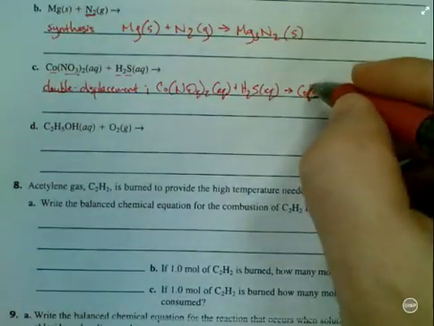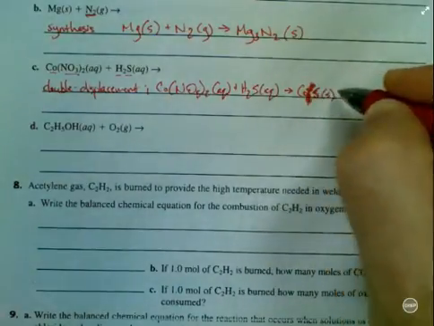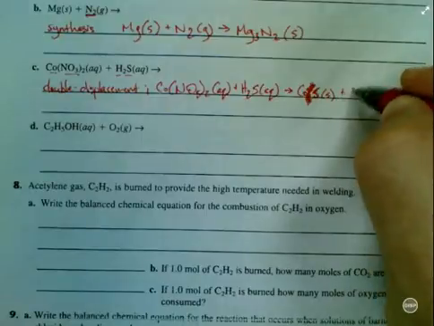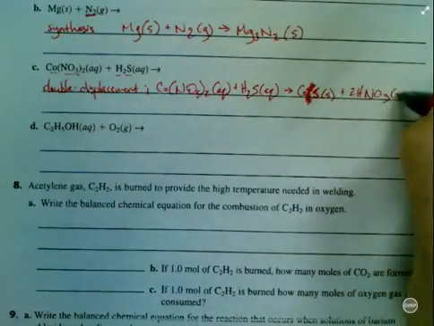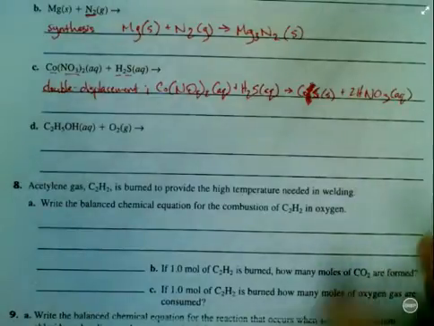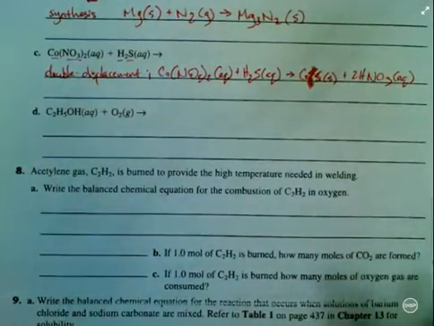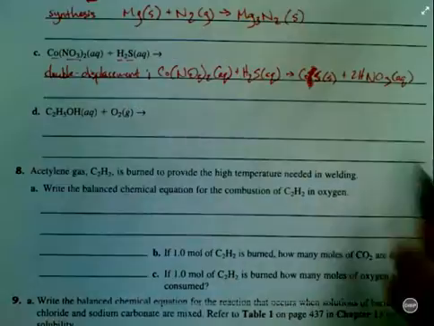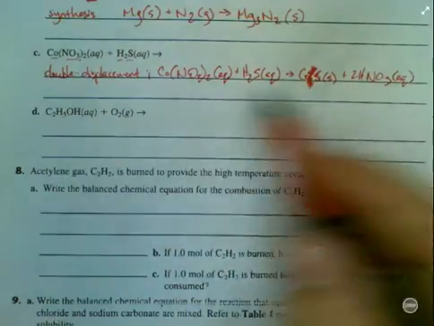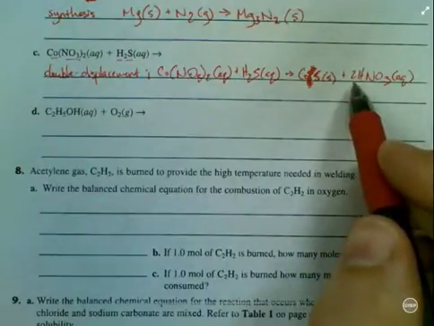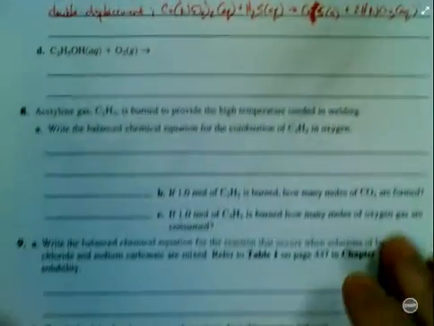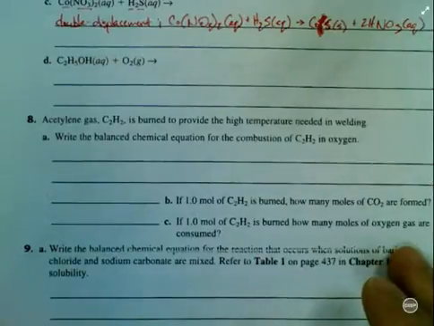So it's CoS, and then it's in the solid state. We're going to have the hydrogen take over where that cobalt was. Sorry if that looks a little janky. Make sure that these things are balanced. Oh, sorry, I already wrote down the balanced version. A 2 right there makes it balanced. We're all hunky-dory. Let's look at D.